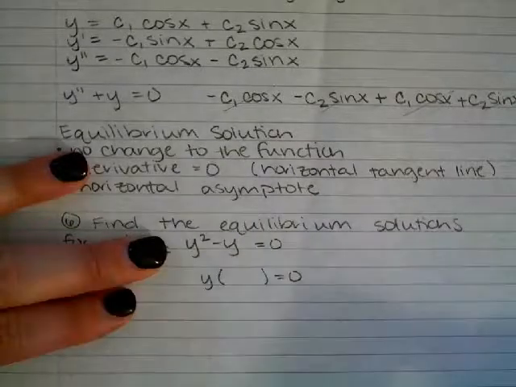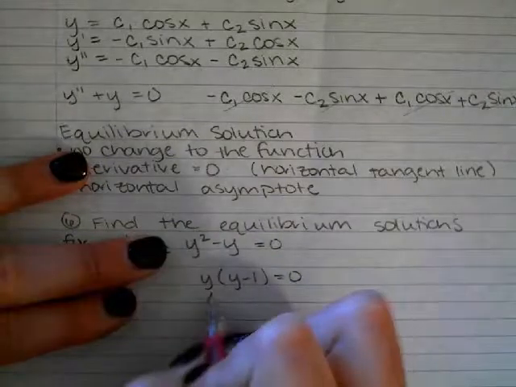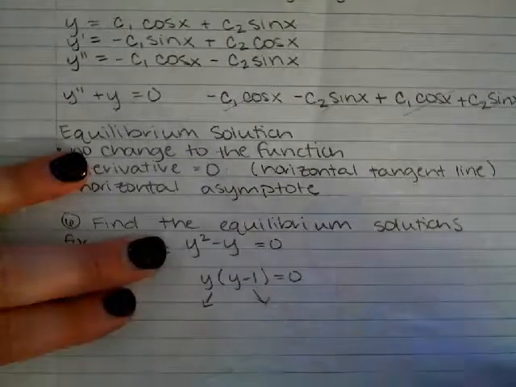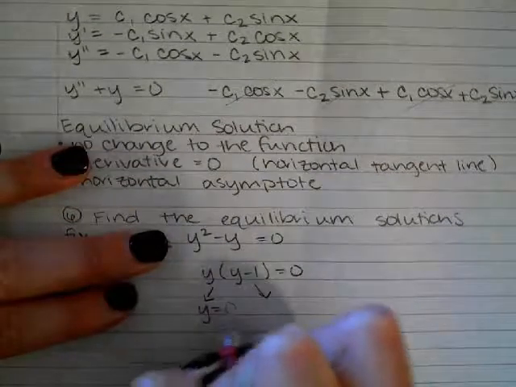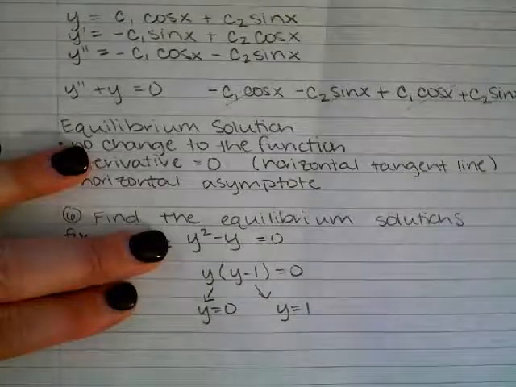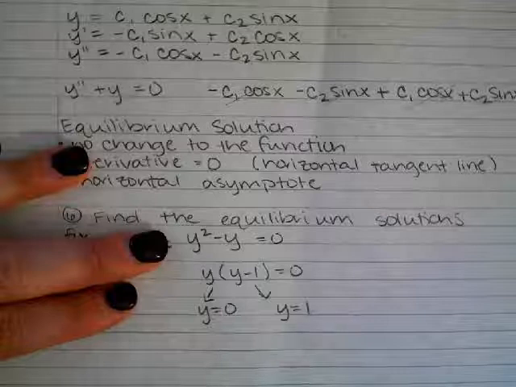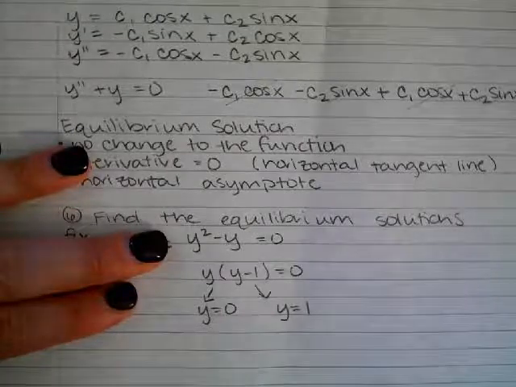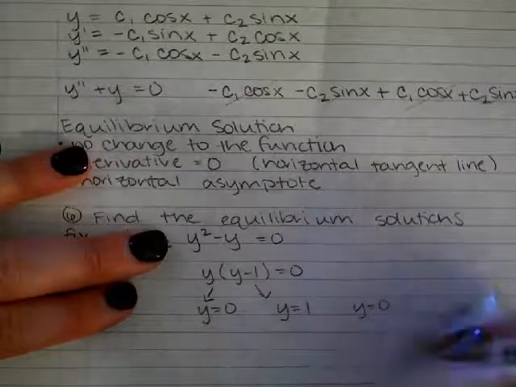Y minus 1. And this problem would have two solutions. What are the two solutions? Y equals 0, y equals 1. And so here, instead of saying, oh, these are the two solutions for y, we would just say, oh, these are the two equilibrium solutions for the differential equation. The two equilibrium solutions would just be where the function equals 0, where the function equals 1.